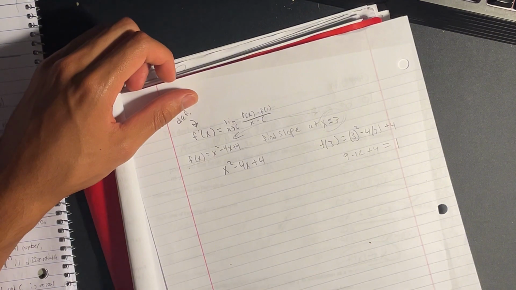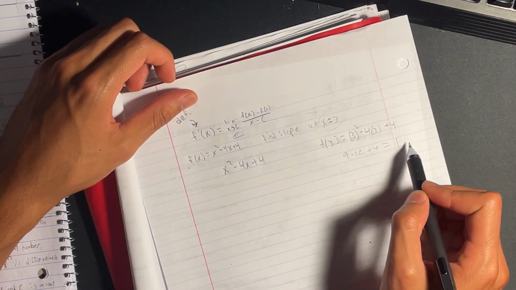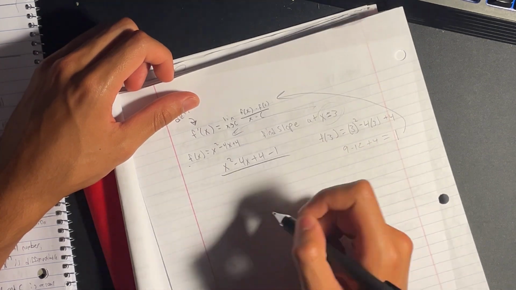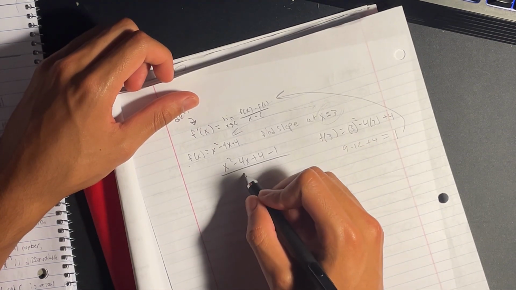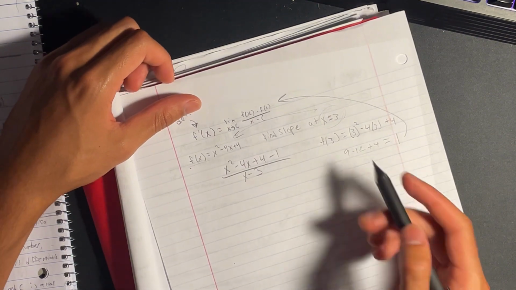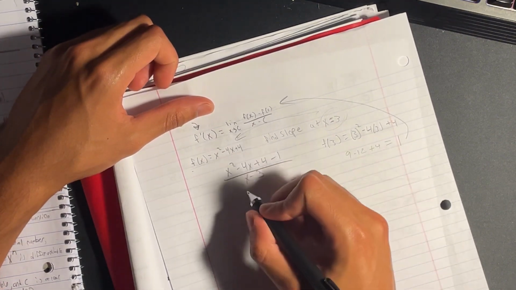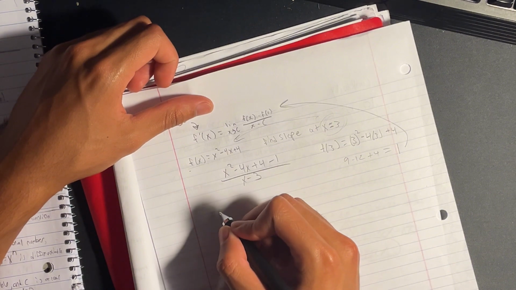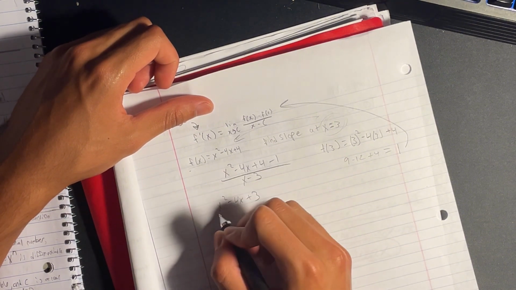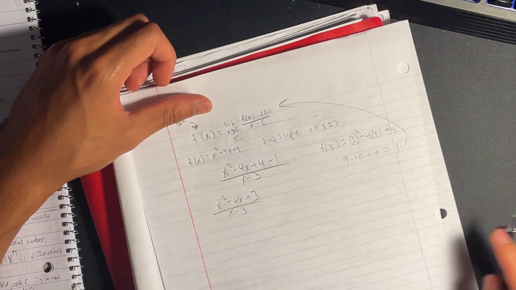So subtracting this is f of c. We're literally just subtracting 1, all over x minus c. So c is 3, so x minus 3. Okay, now we just simplify the top: x squared minus 4x plus 3, over x minus 3.